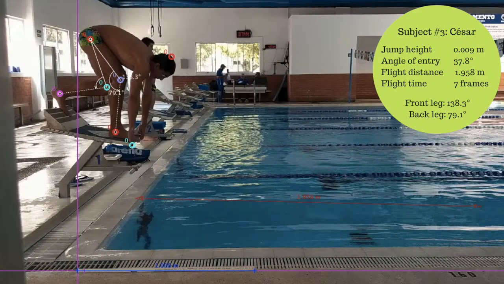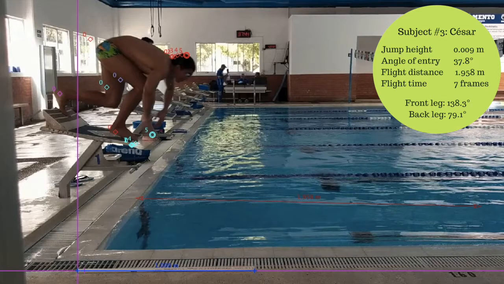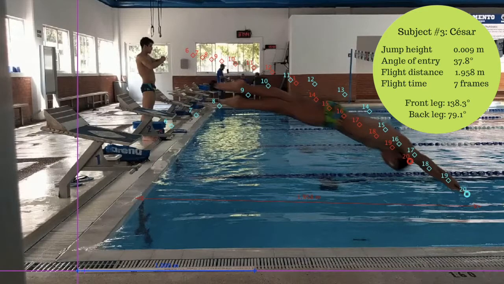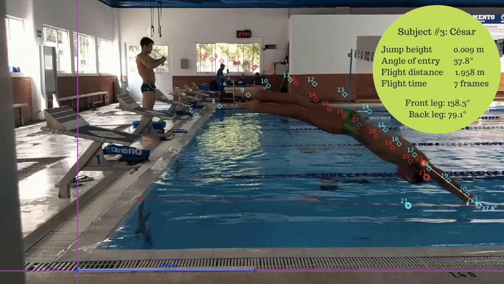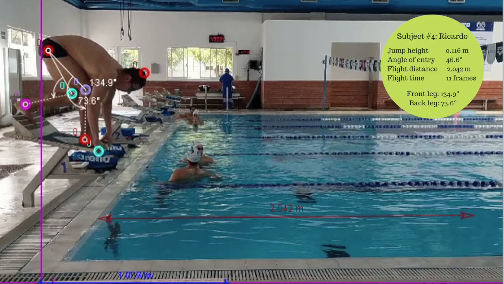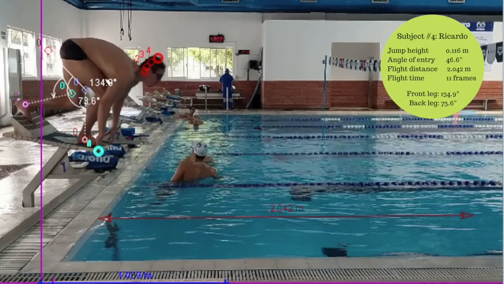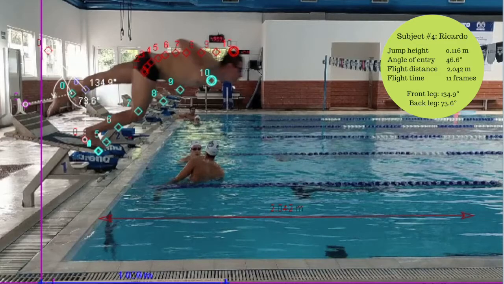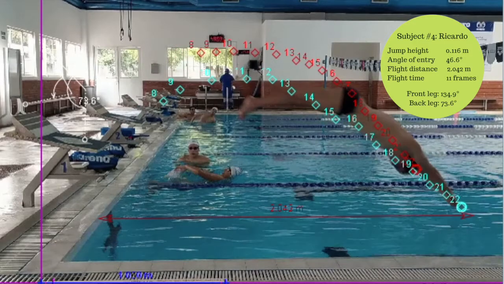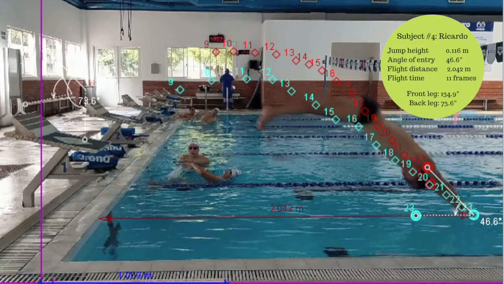The third subject, Cesar, had a bigger distance covered by 0.181 meters as a result of a better angle in the legs. The entry angle was also improved by 4.35 degrees, creating less water drag. Our last subject, Ricardo, had a bigger distance covered by 7.1 centimeters as a result of a better initial angle in the legs. The entry angle improved by around 5 degrees, and the biggest improvement was that the legs were stretched in the entry, which resulted in less water friction and splash, creating a better technique.